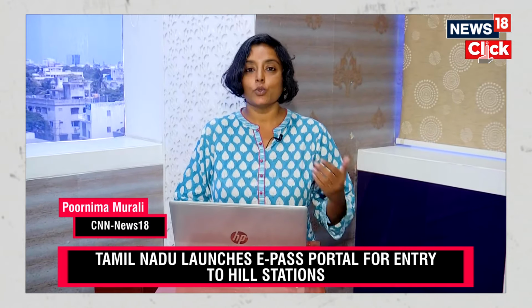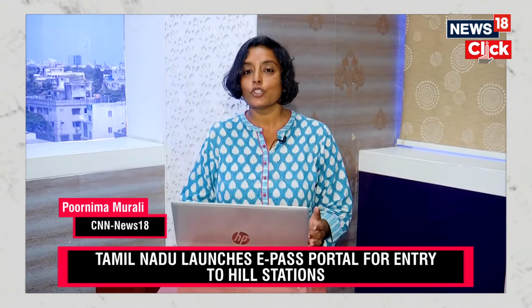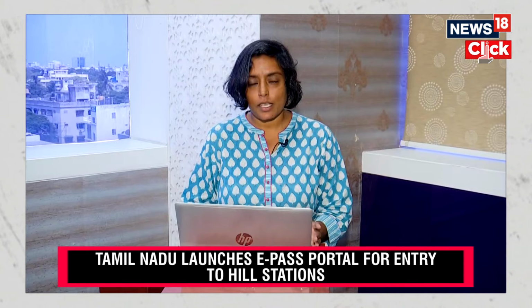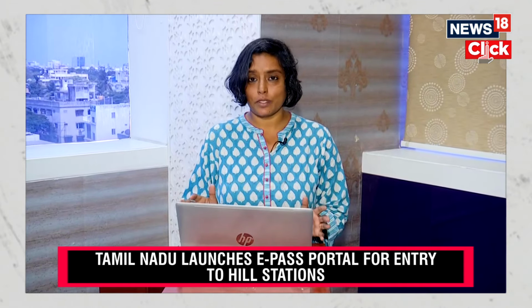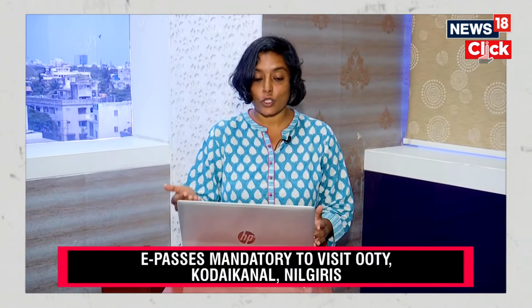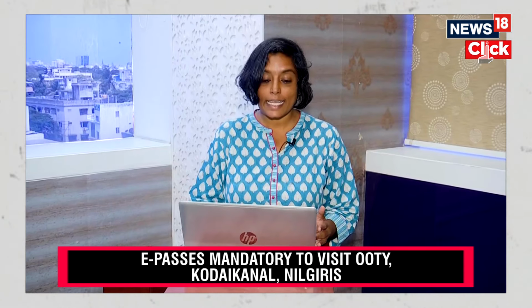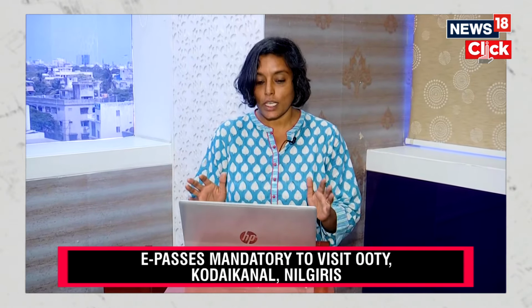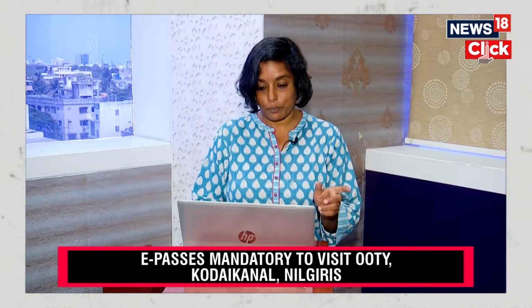Starting 7th May, if you are traveling to Ooty or Kodaikanal, then you should obtain an e-pass. The procedure is very simple. If you decide to hit the road to one of the hill stations anytime soon, then you have to log on to epass.tnega.org. So once you log on to that website, that portal, it shows different destinations.